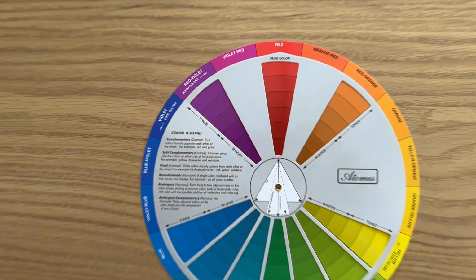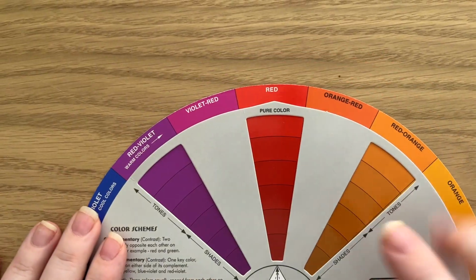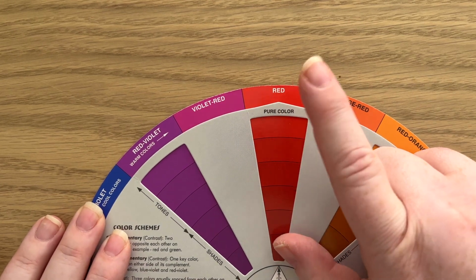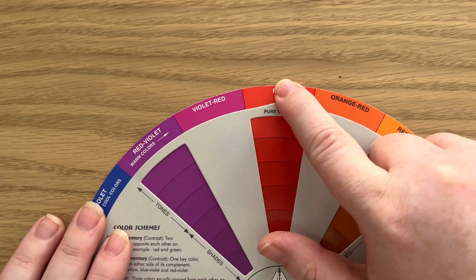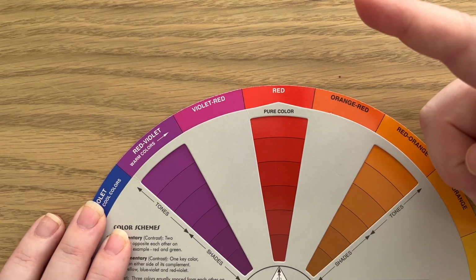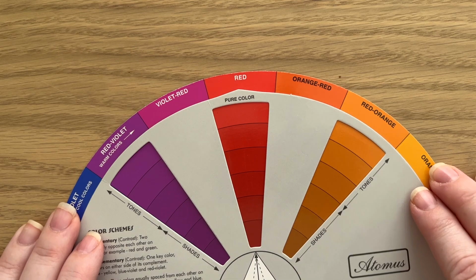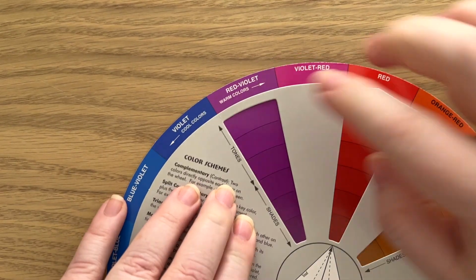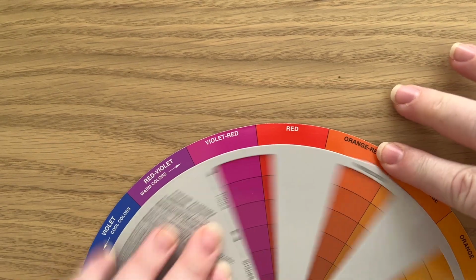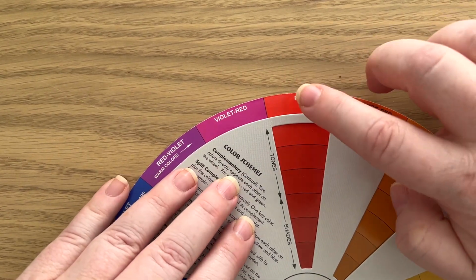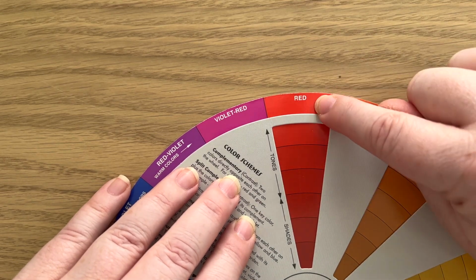So if we bring this down here, you can see that here on the outside is the pure colour. So if we go for red, that's our pure colour. So red is our pure hue.